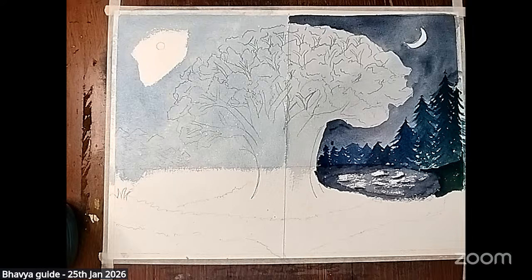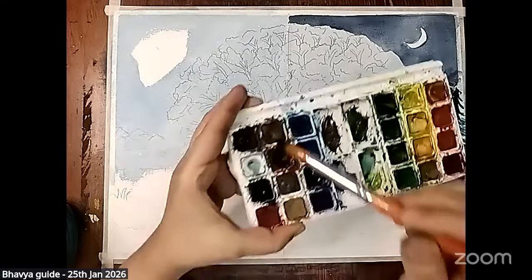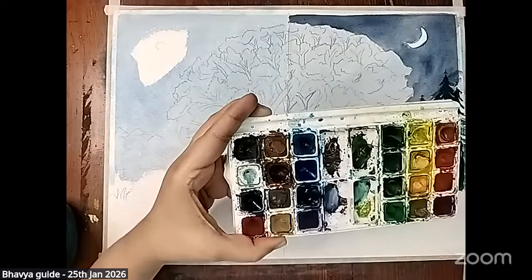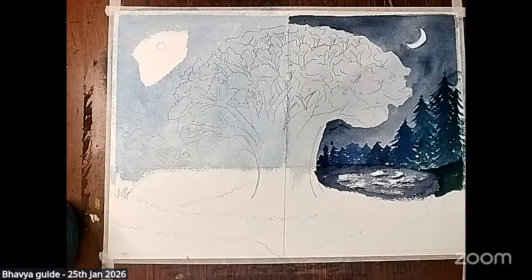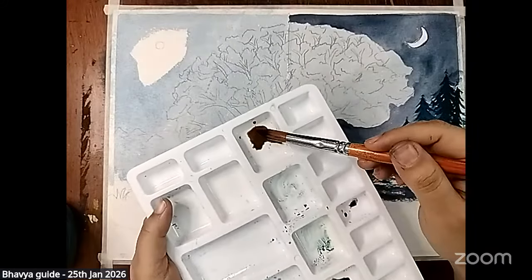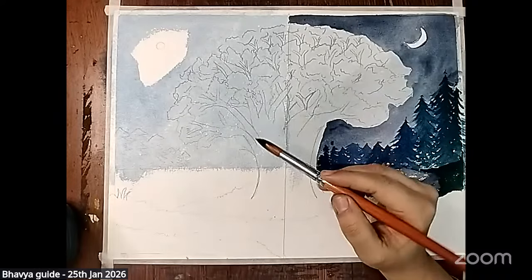Okay, now take brown color. This is brown color. Take it to the plate, take brown color to the plate and then apply here.